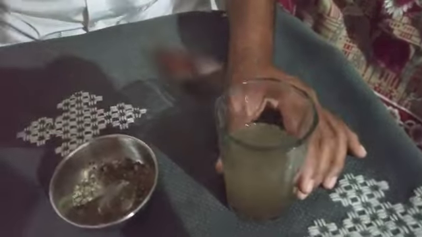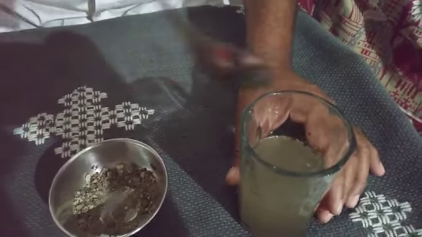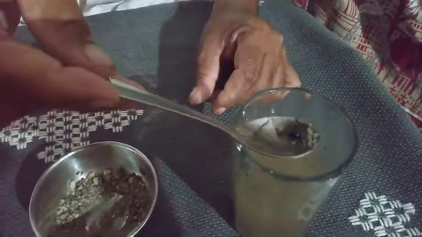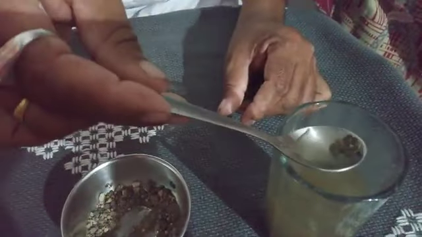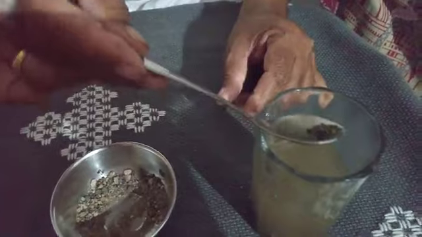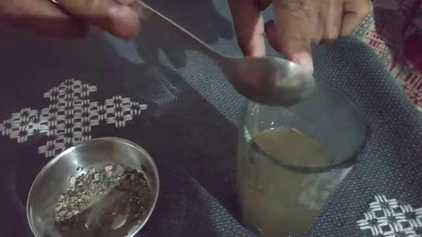And in the second glass, when I pour the sand or soil in the glass of water, we will see that this soil is not dissolved and this solution is not completely dissolved.